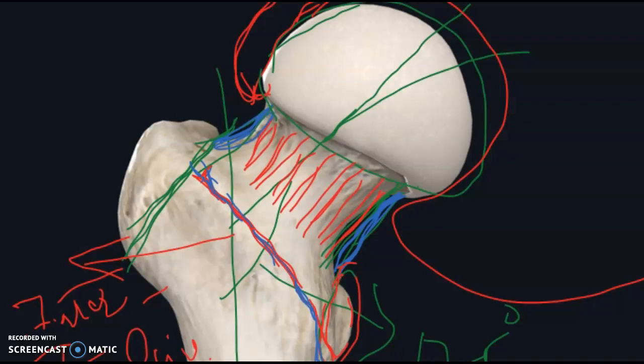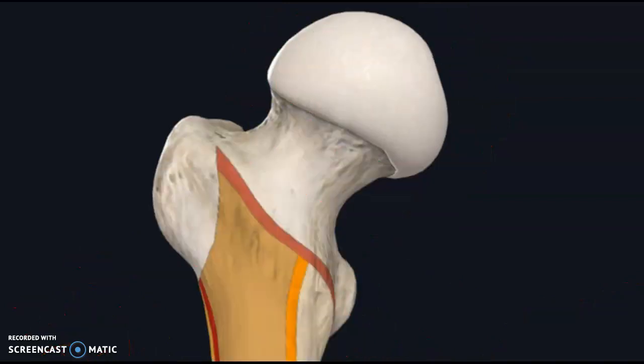Alright, so we have the head, then the neck, then the greater trochanter, the lesser trochanter, and the intertrochanteric line. Here you can see the greater trochanter, the lesser trochanter, and the line which joins them.